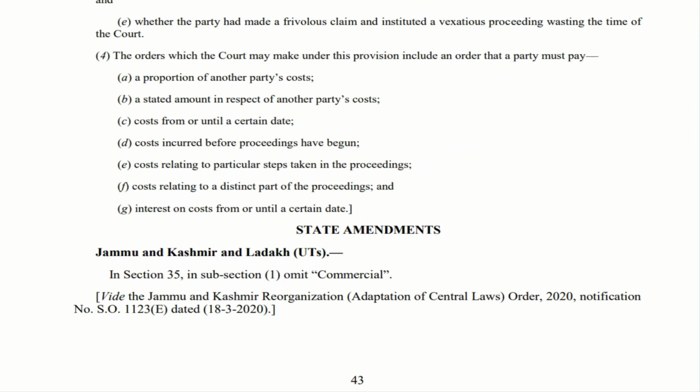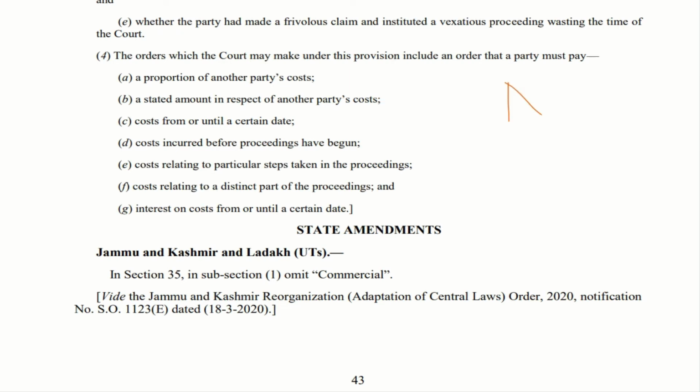Let us try to understand these aspects by way of an example. A has to pay cost to B. This is the order. In this order, the court will say A has to pay 30% of B's cost. For example, B has done some job, due to which A was bound to pay an amount, and B has incurred cost. In that case, the court will say, out of the cost you have incurred, A has to pay 30%. This is the first point.